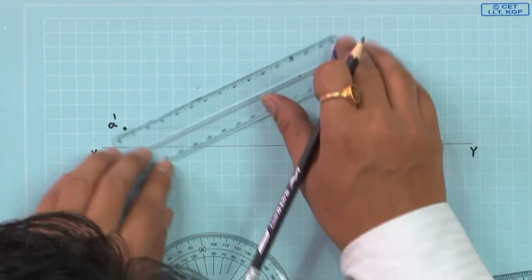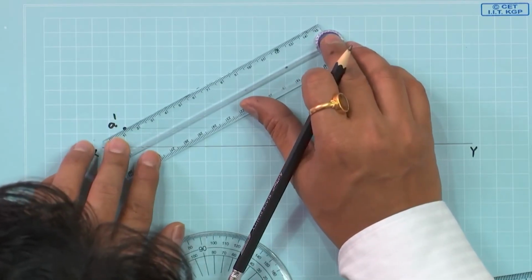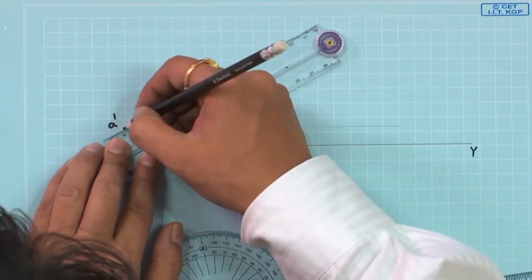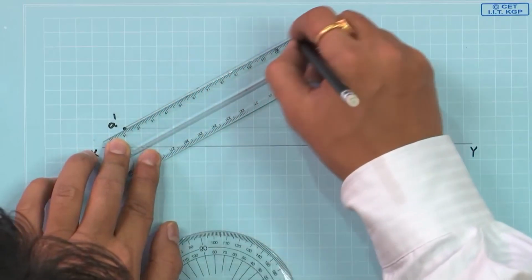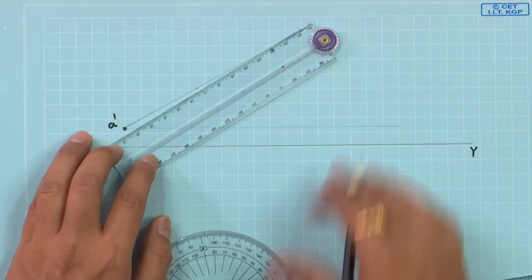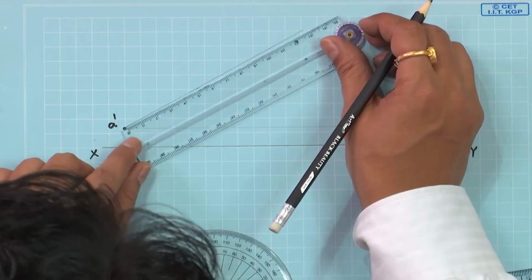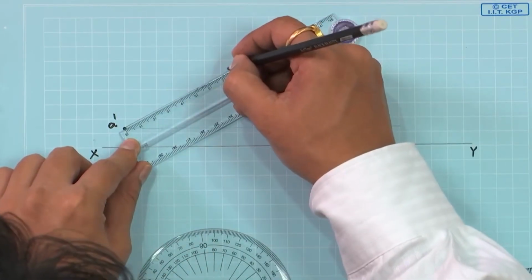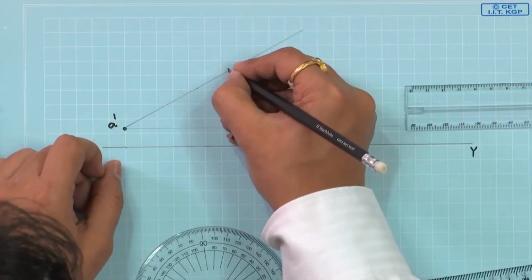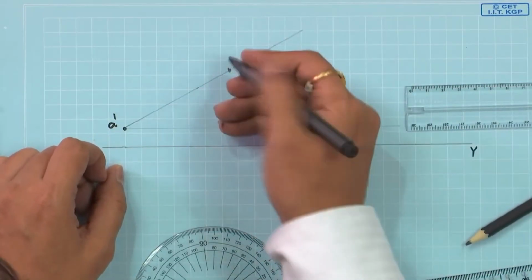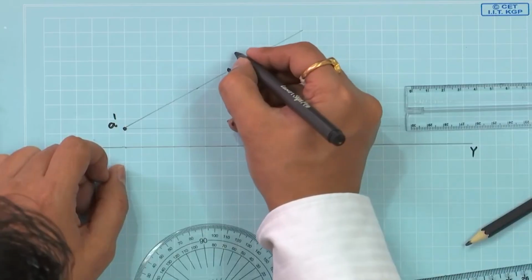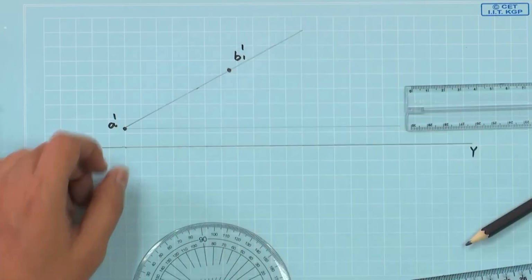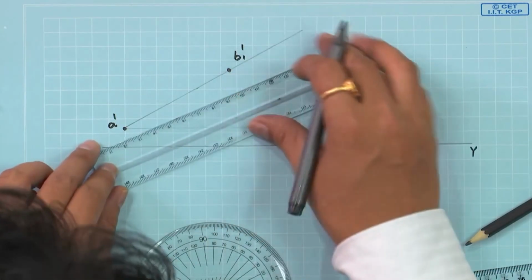Join these lines. What we have to locate is 75 mm. Locate that point. This is our true length. So, call it B1 prime and join these lines.